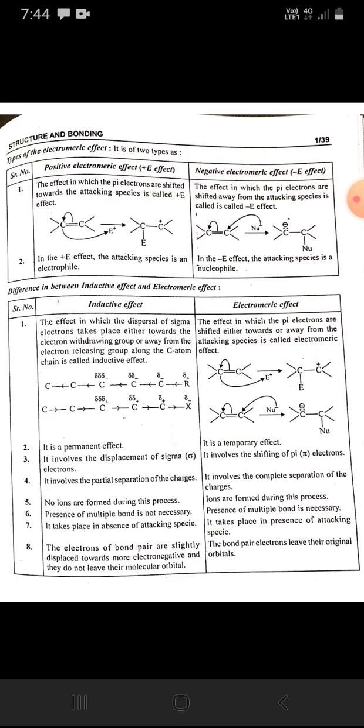Difference between the inductive effect and the electromagnetic effect. Inductive effect: the effect in which the dispersal of sigma electrons takes place either toward the electron withdrawing group or away from the electron releasing group along the carbon atom chain is called the inductive effect. It is a permanent effect. It involves the displacement of sigma electrons. It involves the partial separation of the charges.